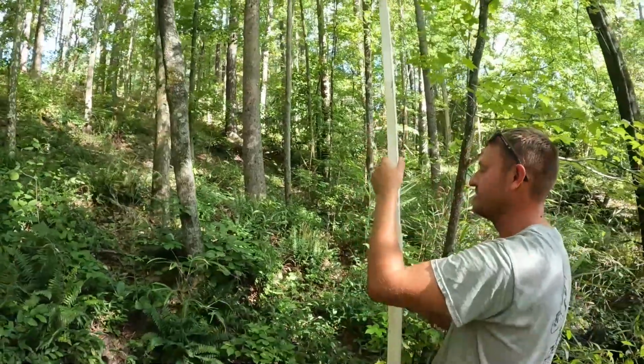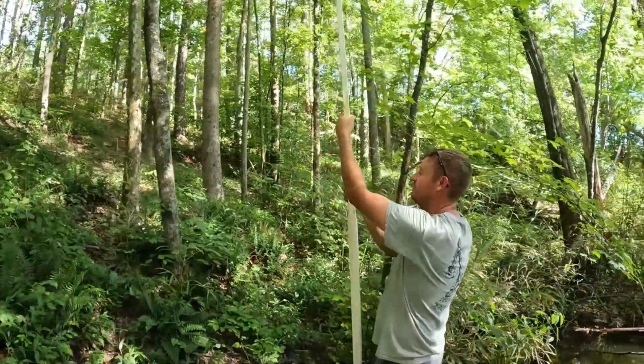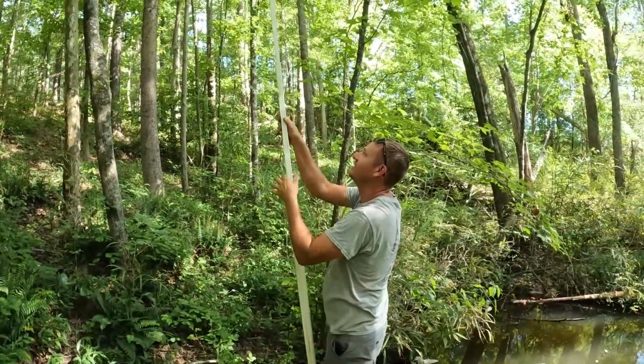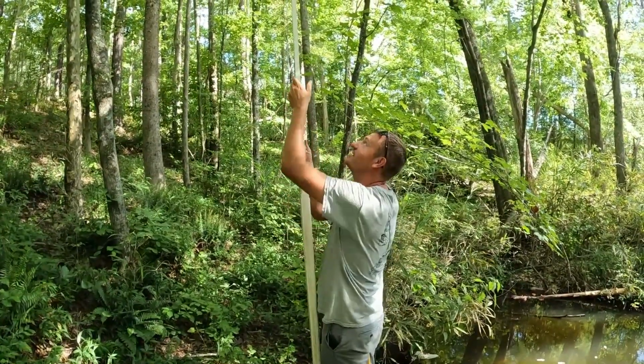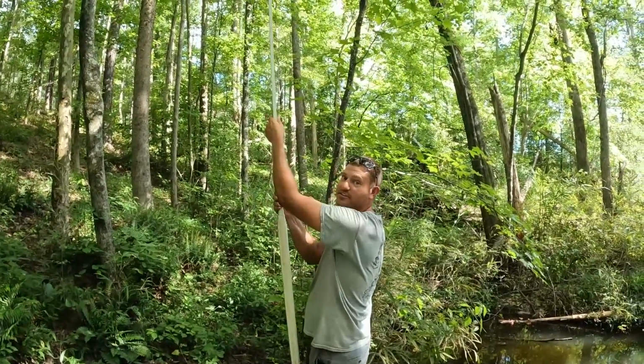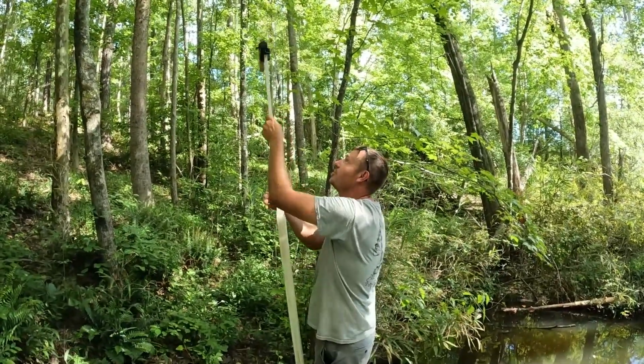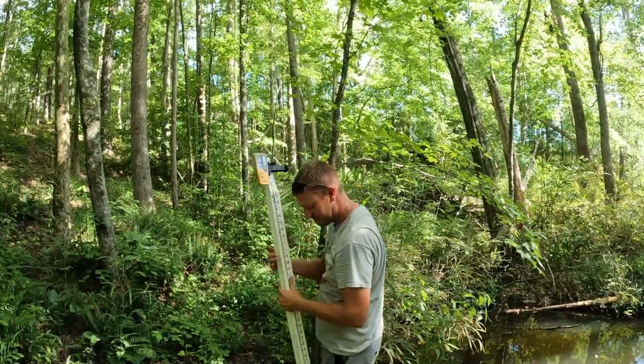Wow. So now we write that number down and we calculate those distances, and we'll know exactly how tall this pond dam is from bottom of slope to top of dam.